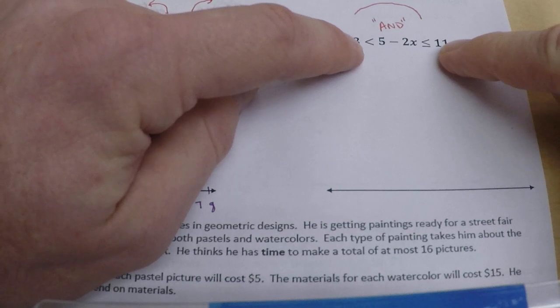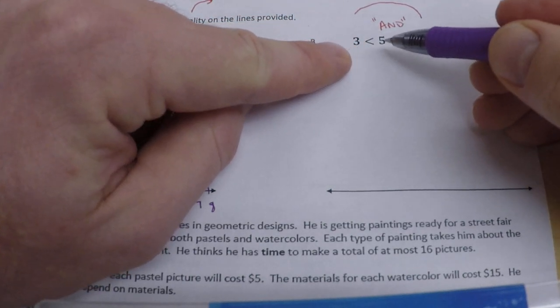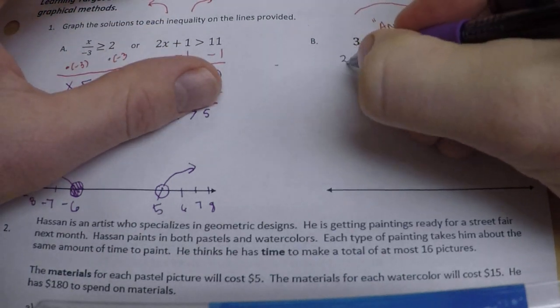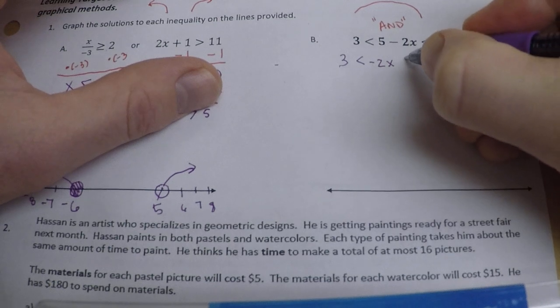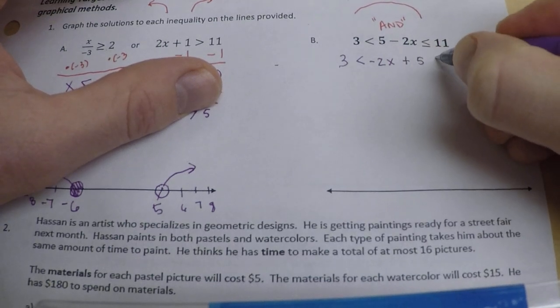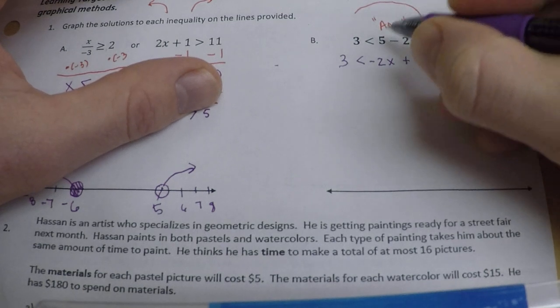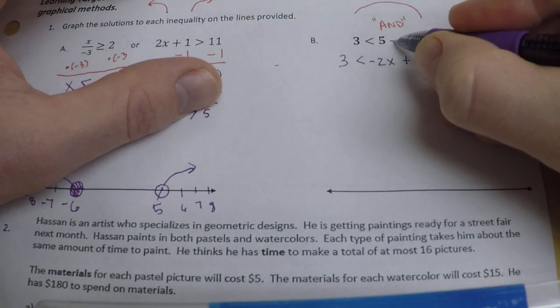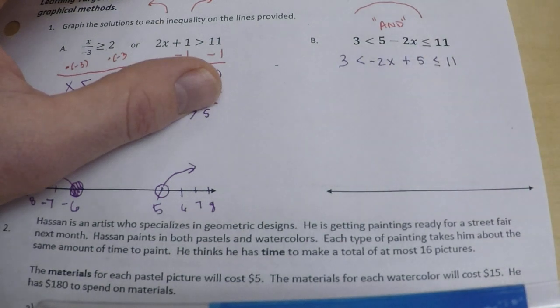This situation is an AND situation. I'm bounded by these two numbers, but I don't like 5 minus 2x. I'd rather write that with the x term first, so that's the first thing I'm going to do. So 3 is less than -2x plus 5 is less than or equal to 11. Notice that because this is a positive 5, this minus sign goes with the 2, not the 5. So that minus goes there.